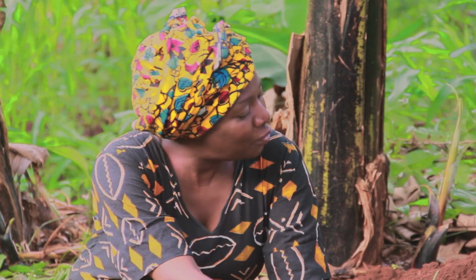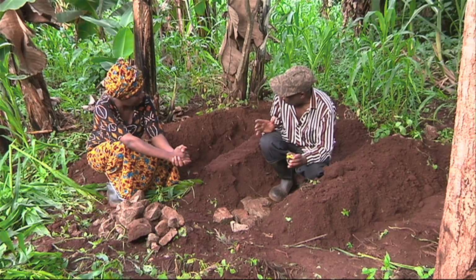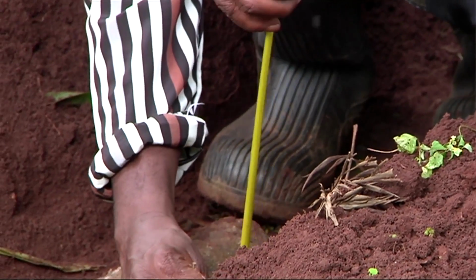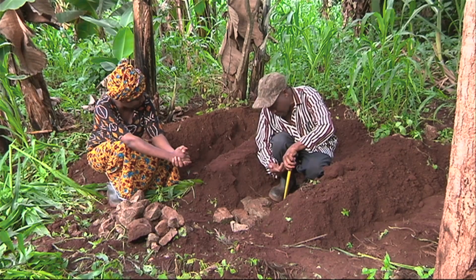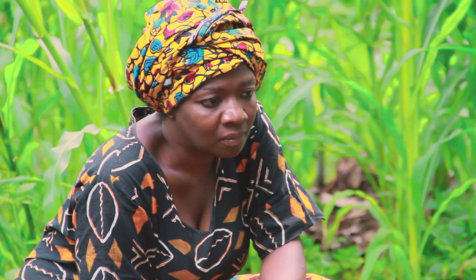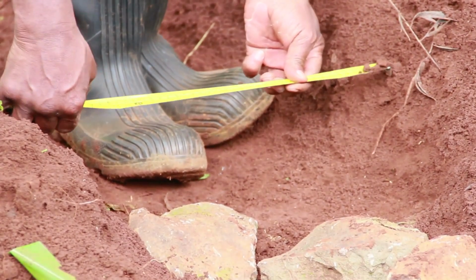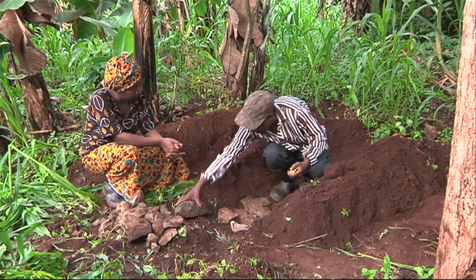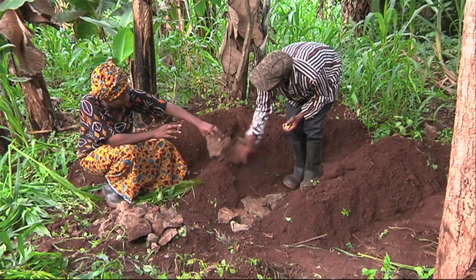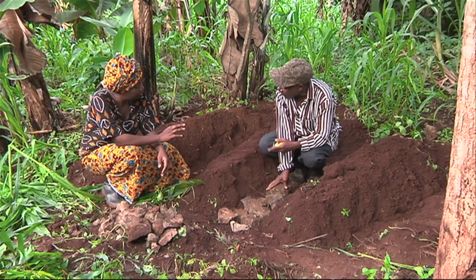Francis, today you're going to show us how to make a stone bund. First, you have to design a ridge, just like this one, about 25 centimeters deep and about 30 to 40 centimeters wide, which is a recommended measurement. After that, you place these big stones in this shallow trench. Here we are, another big stone. These big stones prevent the undermining by runoffs.